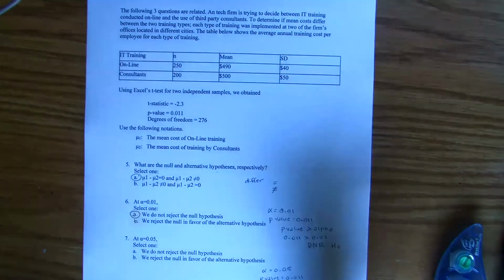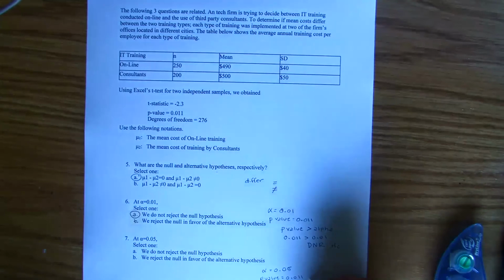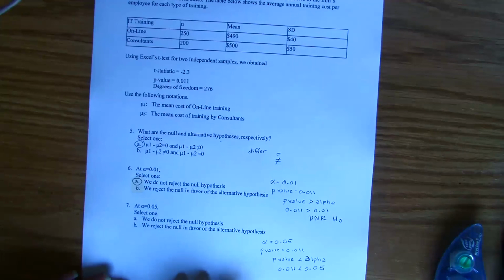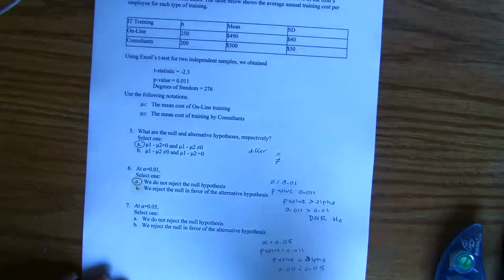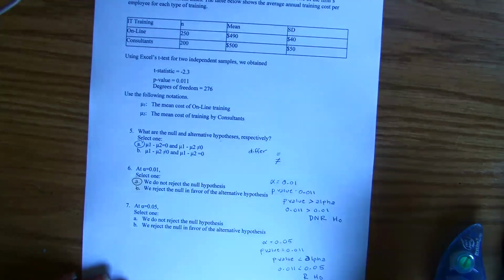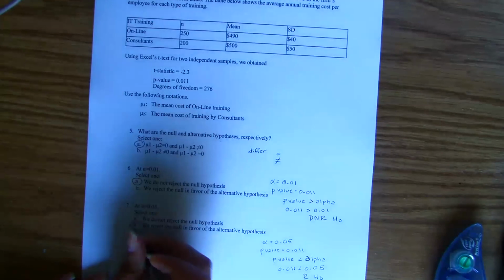Here, our p-value is less than alpha, right? 0.011 is less than 0.05. Let's move this up. And if you guys remember this, whenever this is the case, that means we're going to reject the null. So answer choice B would be correct here.